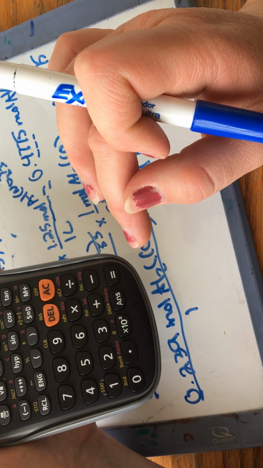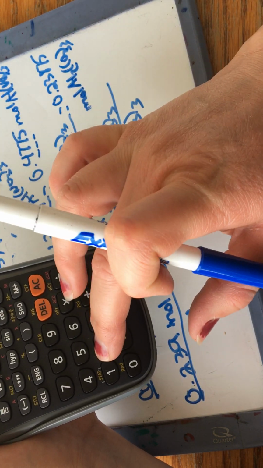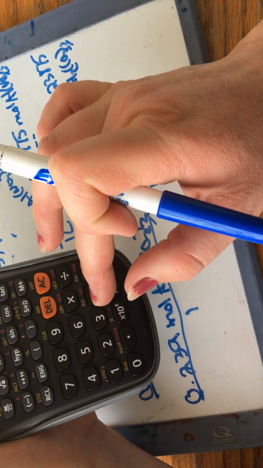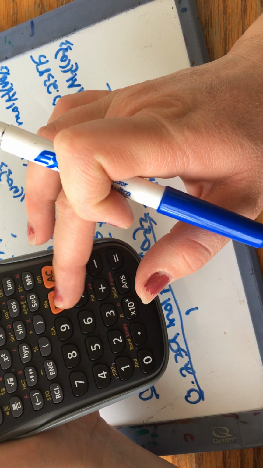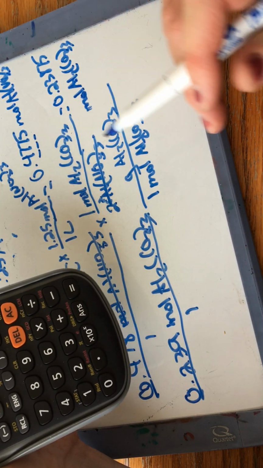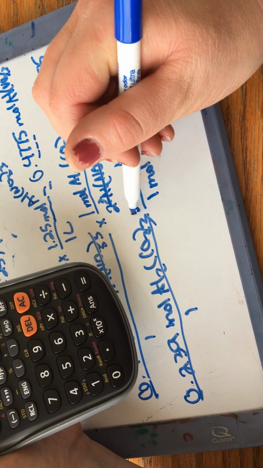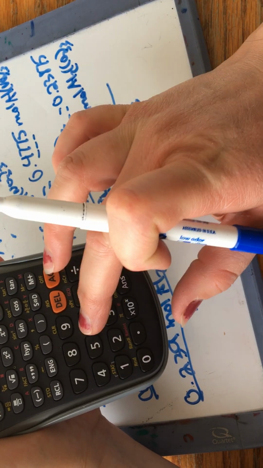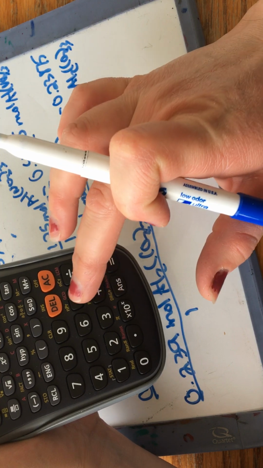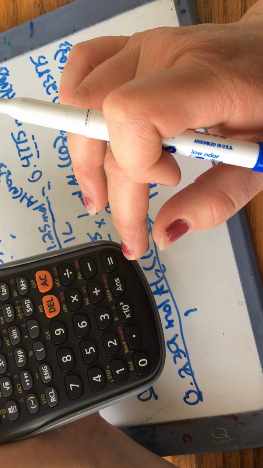We're going to add that twice just so I don't have to multiply. So we're going to do 26.98 plus 26.98. So we're going to say 53.96 grams. I always do that a second time because I don't have you guys here to check it out.